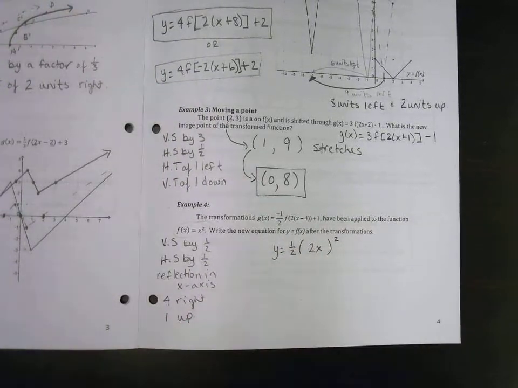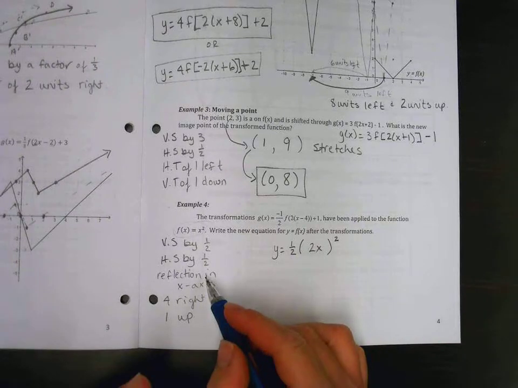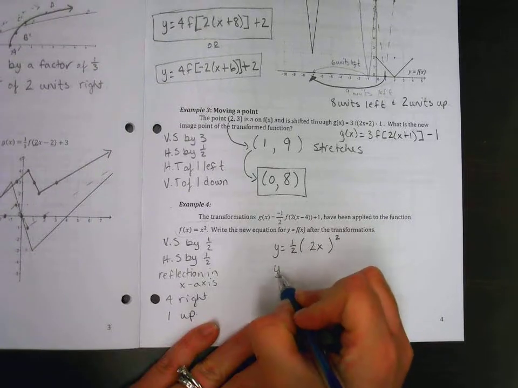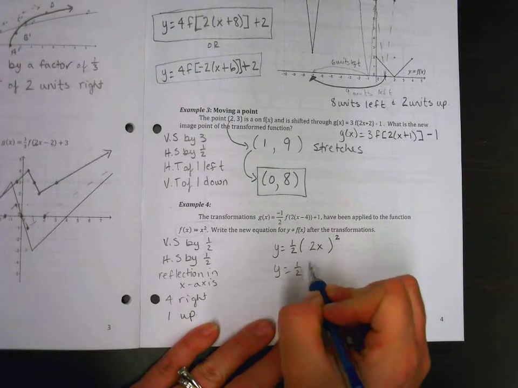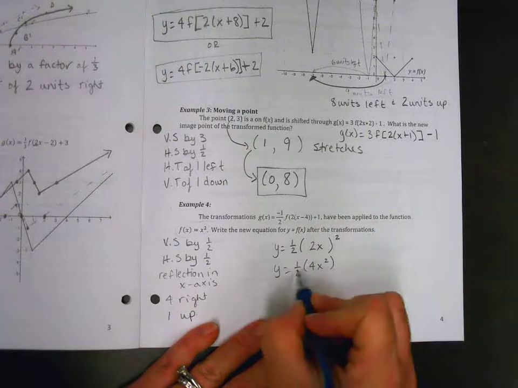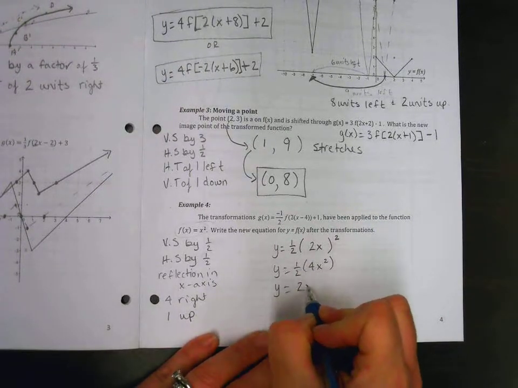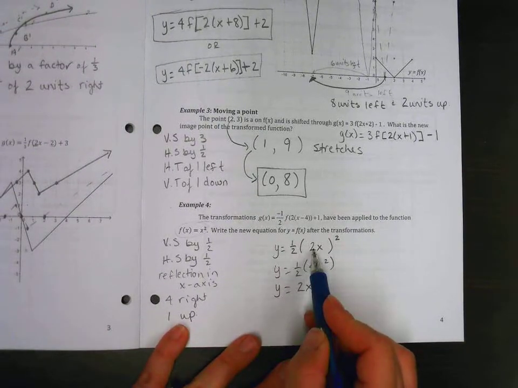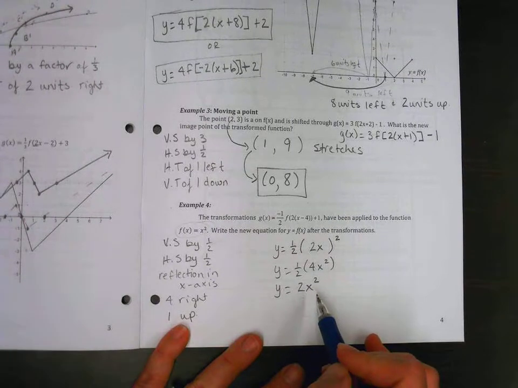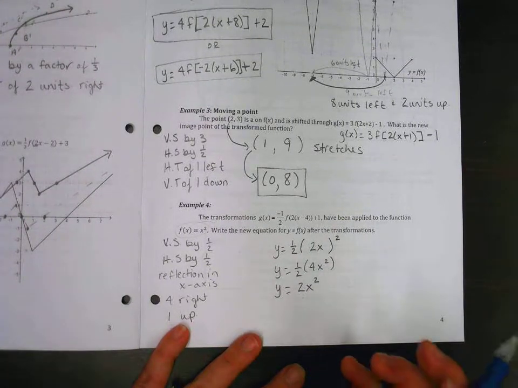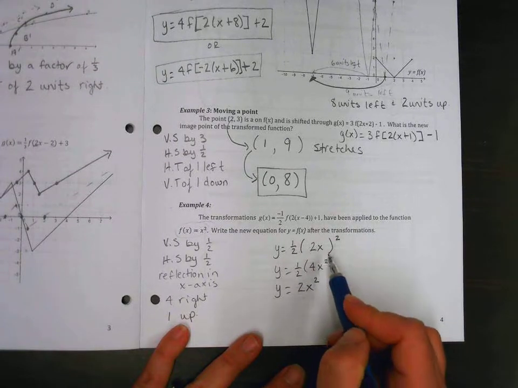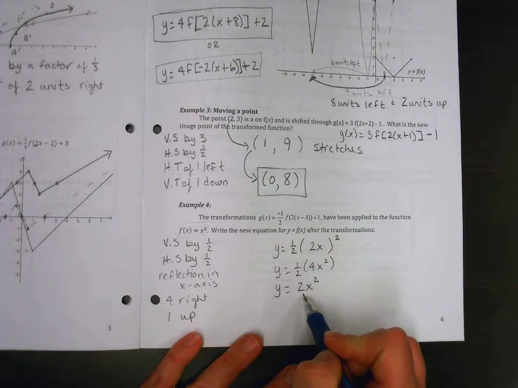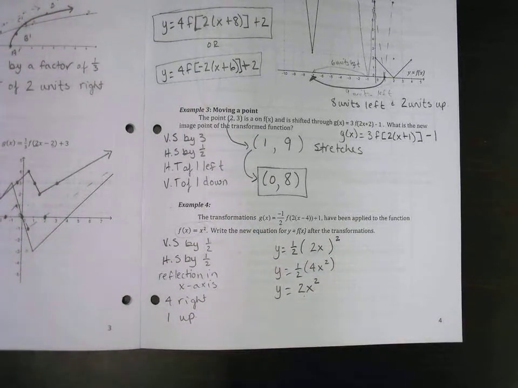Before I go and apply reflection and translations, I'm just going to clean this equation up a little bit. I'm going to expand through my brackets, which would be 4x squared, and then I'm going to multiply the expressions. So really I end up with just a 2x squared. Something that had both a horizontal and vertical stretch ends up looking like just a vertical stretch. It's kind of tricky sometimes deciphering, even though both of these stretches occurred, technically in the end, we could have just said it's a vertical stretch of 2. All right, so moving on.